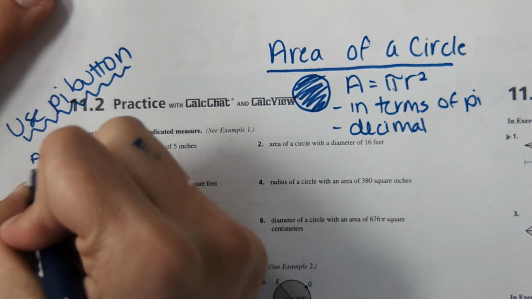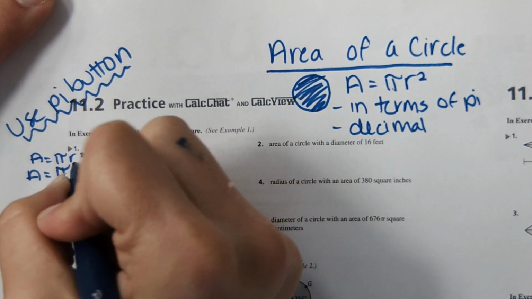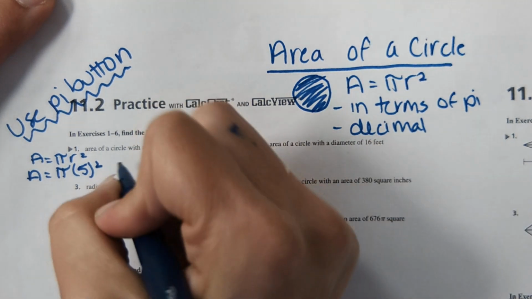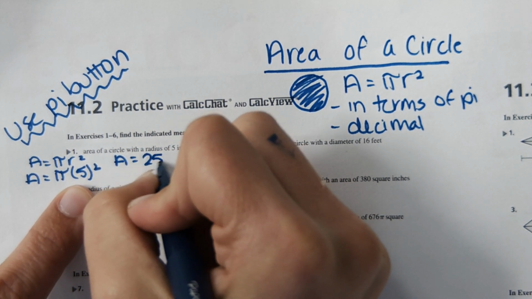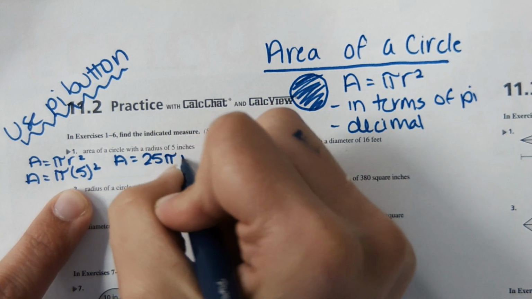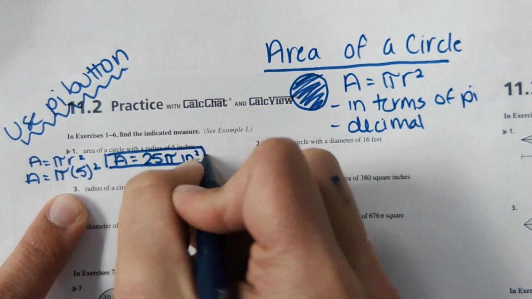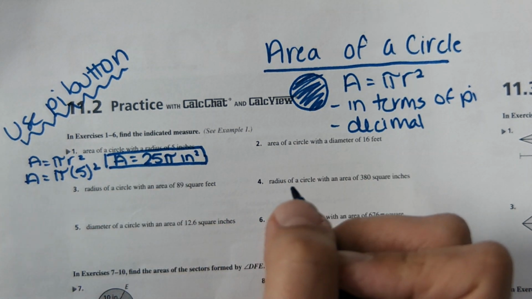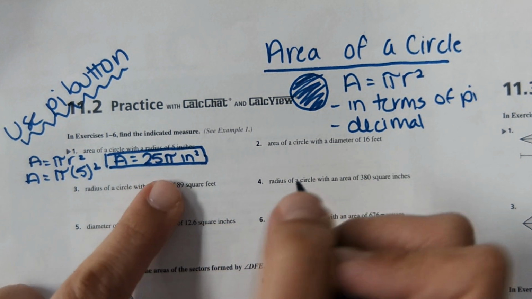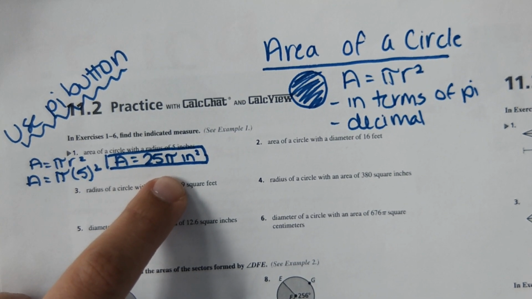So here we'll have area equals pi r squared, area equals pi, and then the radius is 5, so we plug that in, squared. So we get area equals 5 squared would be 25, so we get 25 pi inches squared. So this would be the answer in terms of pi. This would be the most precise answer because there's no rounding involved. After this, we're rounding pi because remember pi decimals go on forever and ever.